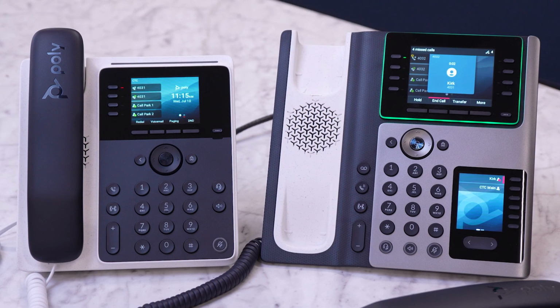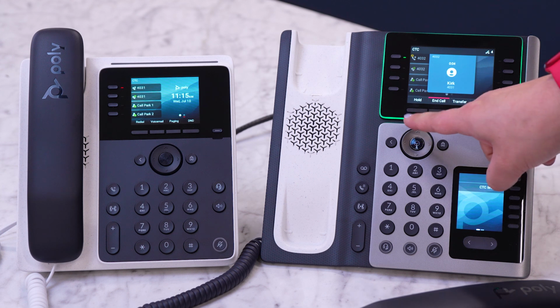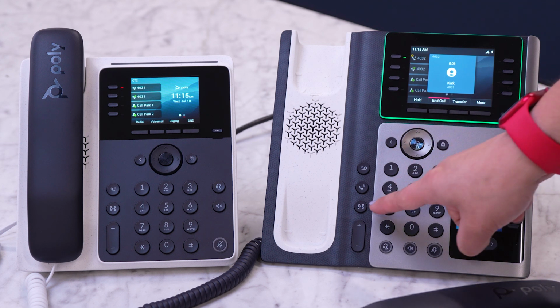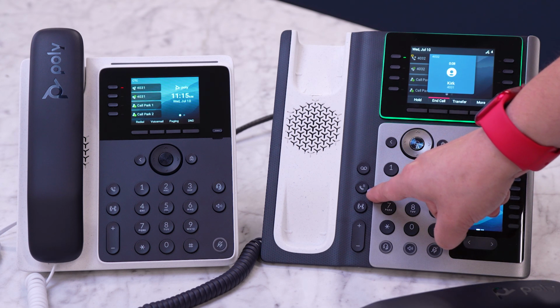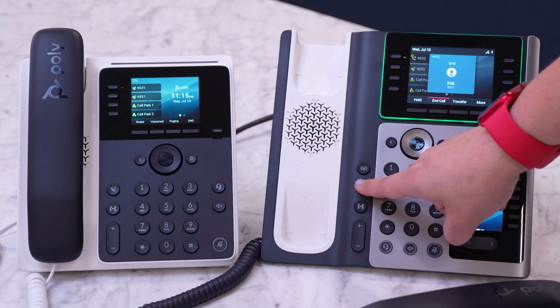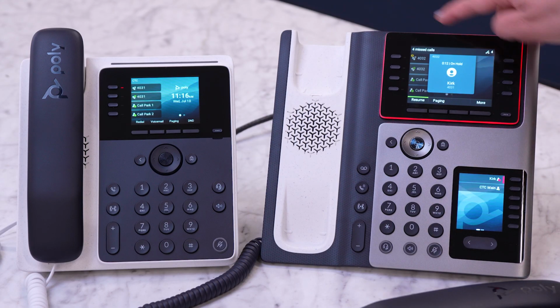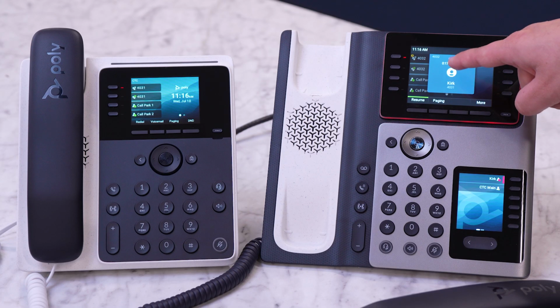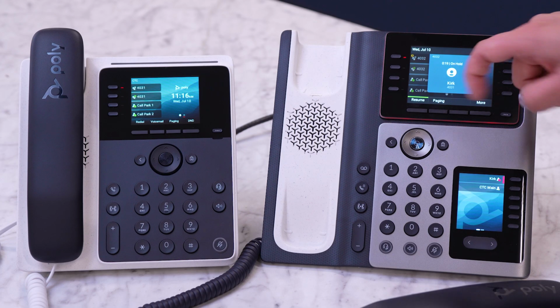Let's try putting a call on hold. You can do this by pressing the hold soft key button or the hold button down here. Let's try this one first. As you can see, the red light around the main screen will indicate that the call is on hold, as well as on the caller information.